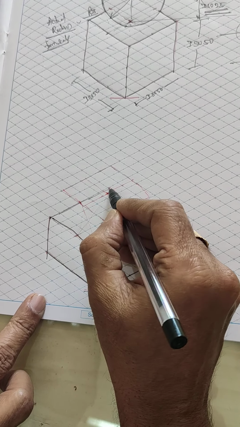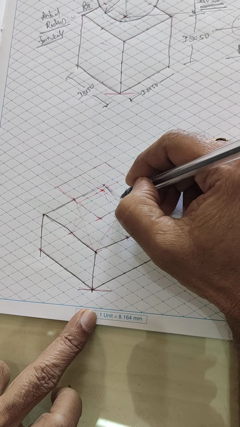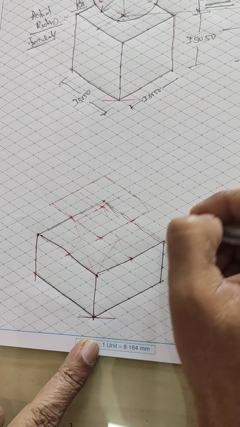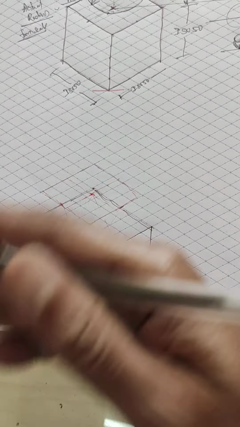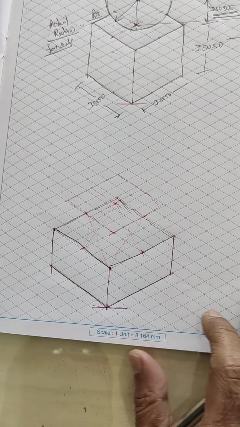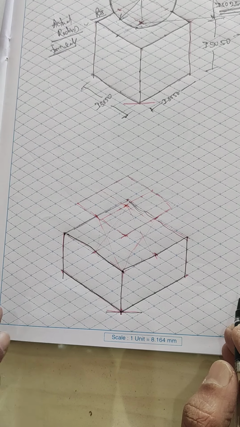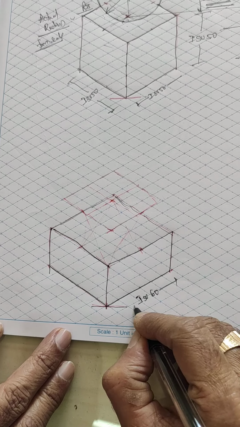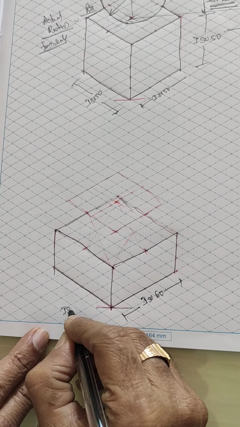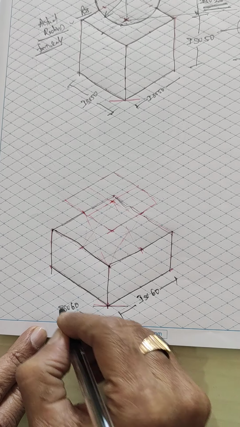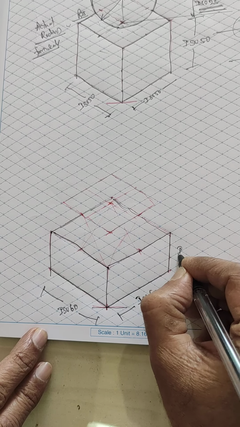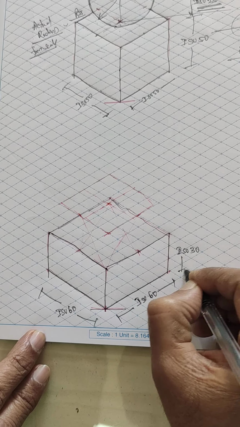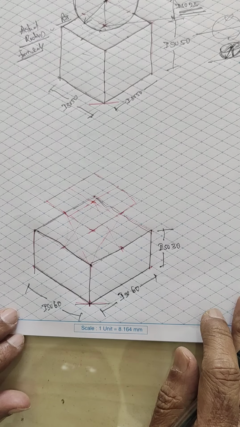Just make it a thin line at the behind portion, because when the hemisphere comes, the portion which is behind can be deleted. The remaining portion you can make dark. This will be the iso 60, this is the length. This will be the breadth, iso 60 here, and the height will be iso 30. So the one solid is over, 15 marks.